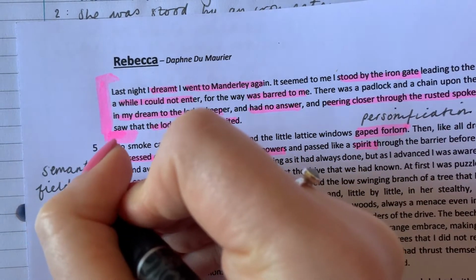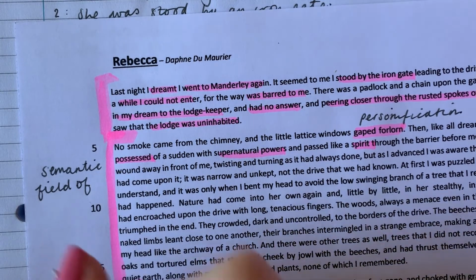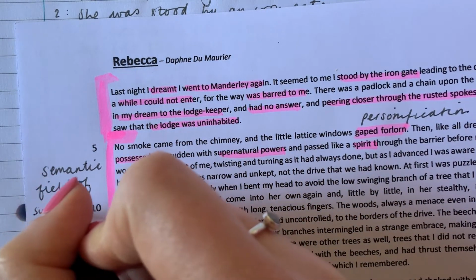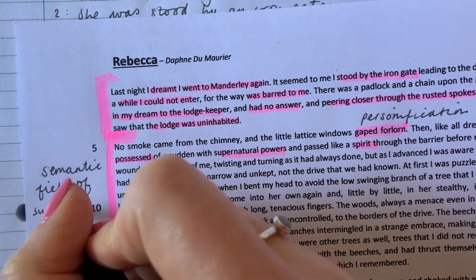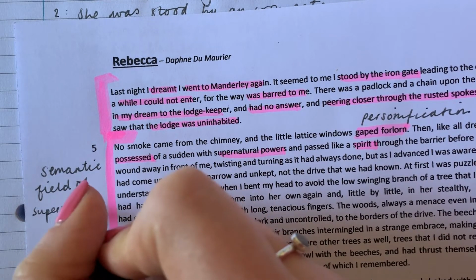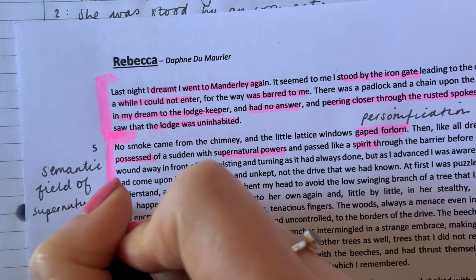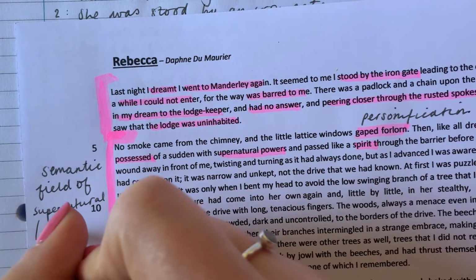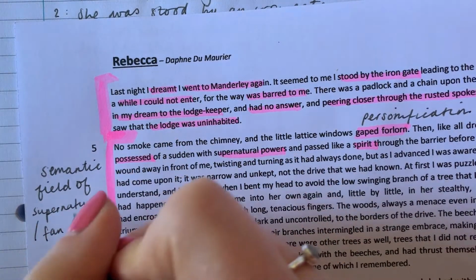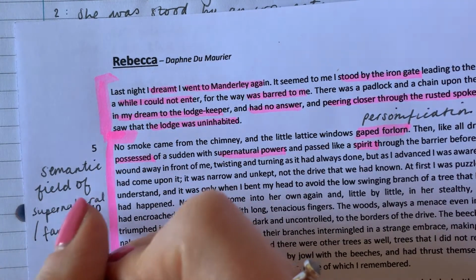So this is a semantic field of, and I'm actually going to go with supernatural. Now I know it says the word supernatural in there, but that is kind of what we're going for here. Supernatural or fantasy, you might want to call it. Because we've got this idea of being possessed. That's a ghostly thing, almost horror-esque actually.